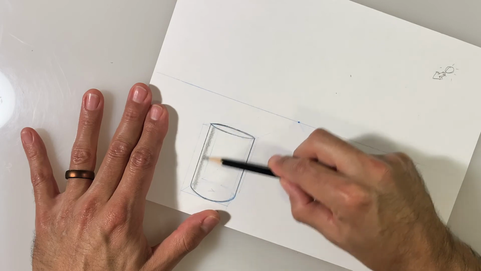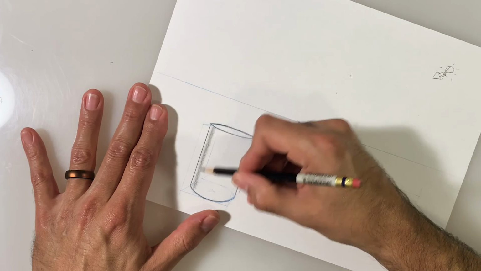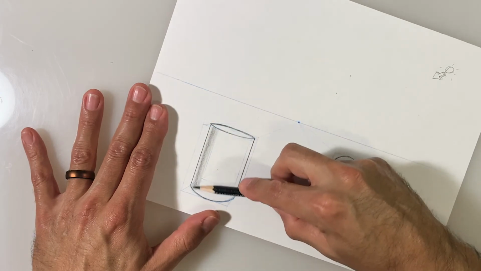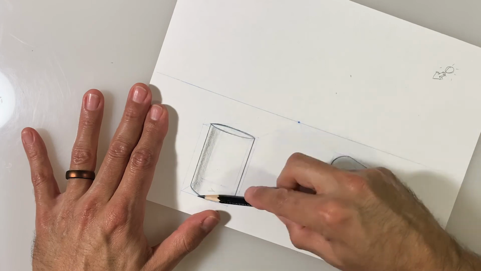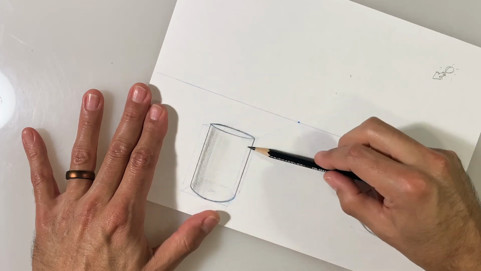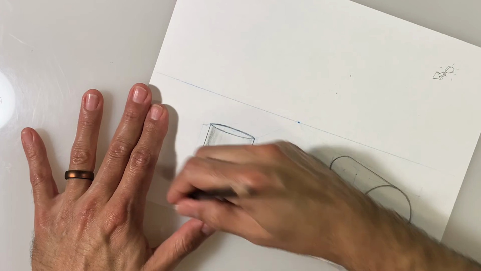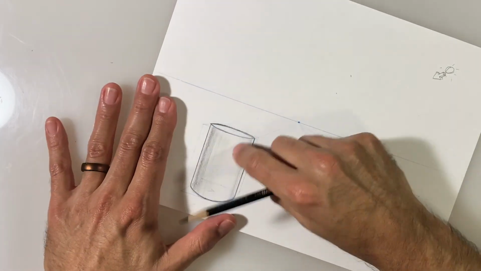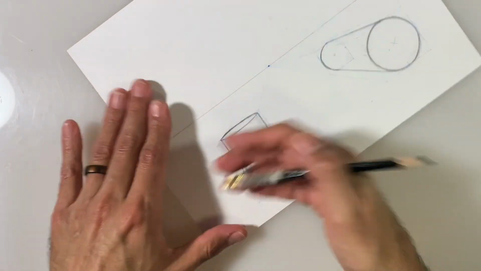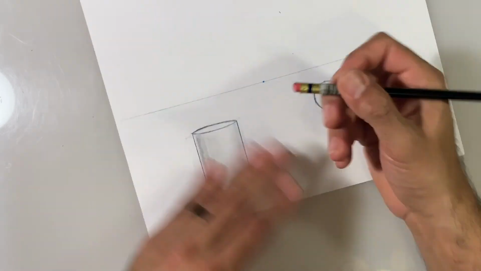And leave a little bit of an edge there just for some reflected light. And then I'm going to kind of bring it up towards the front. Okay, just some quick shading here. And then a little bit on the side here. Ooh, little fumble on the pencil. Okay, there we go. And I'm going to keep my top the lightest I can make it, which is just the paper, of course.